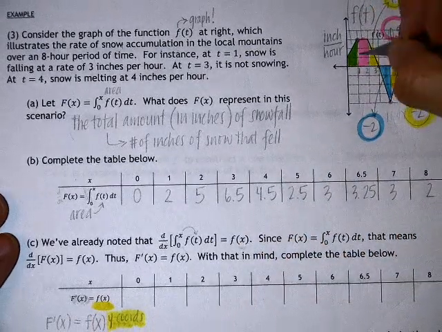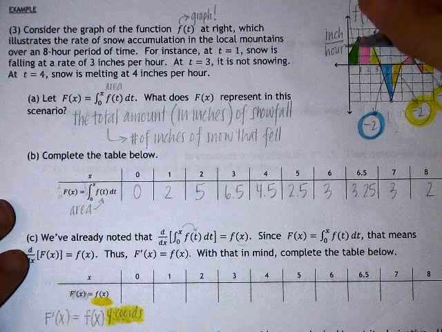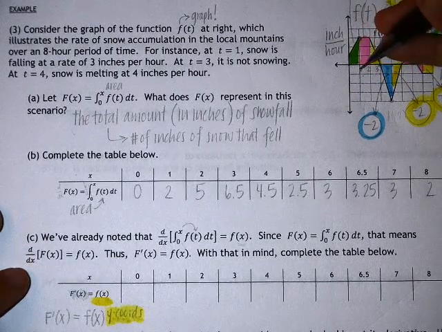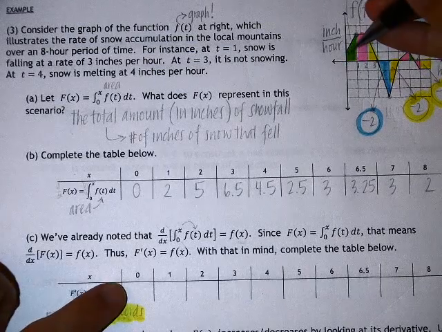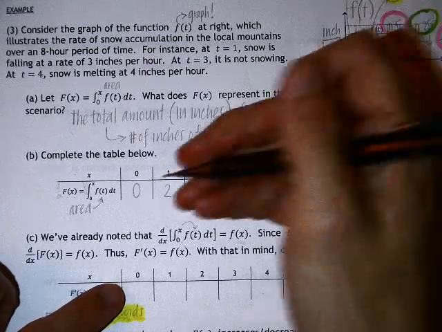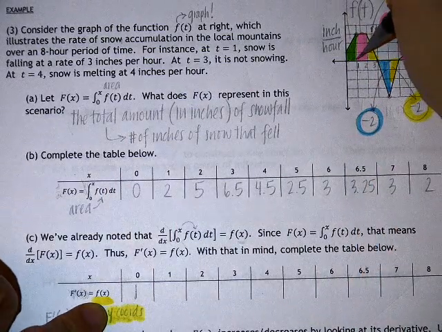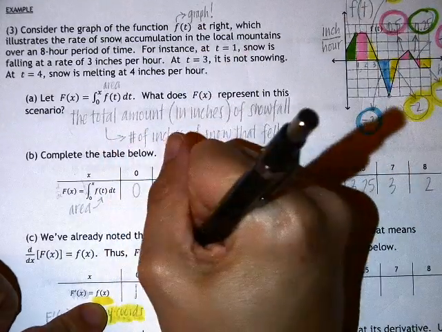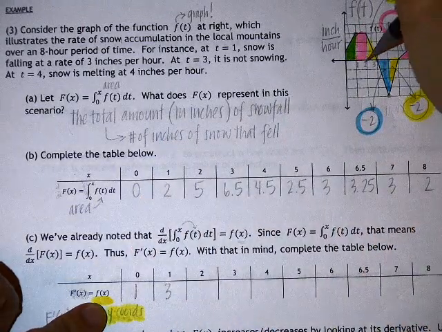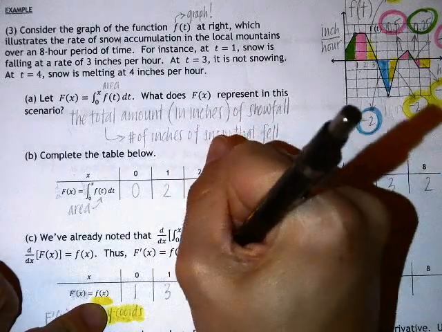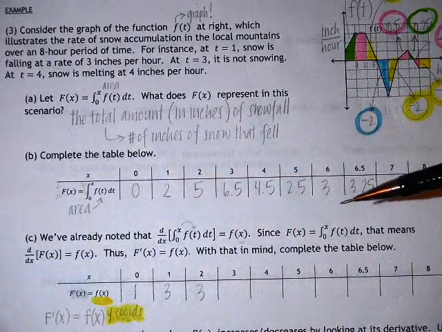Now I've highlighted all over the graph, so I need to do my best to not distract myself by those highlights. I am just looking for y coordinates on the graph. At 0, the y coordinate on the graph is 1. Boom. At 1, the y coordinate on the graph is 3. Boom. At 2, the y coordinate on the graph is 3. Boom. So I'm not reinventing the wheel here.